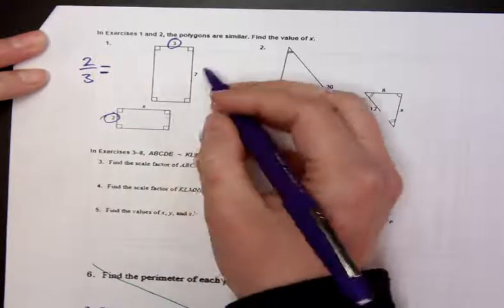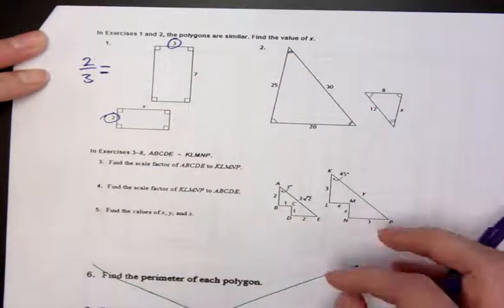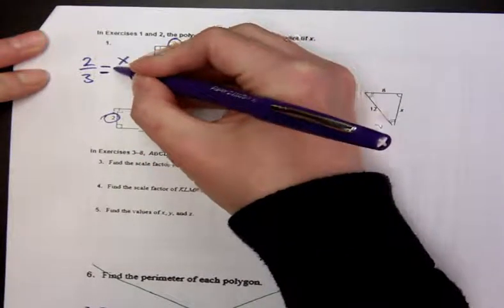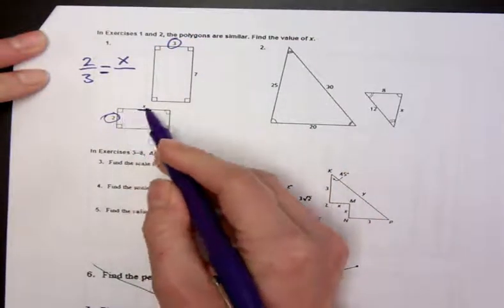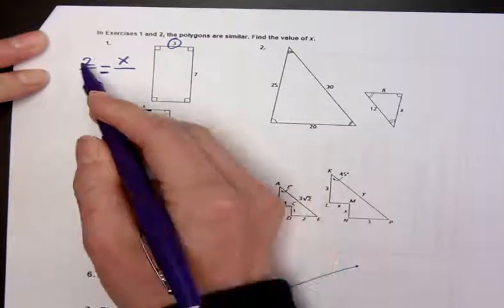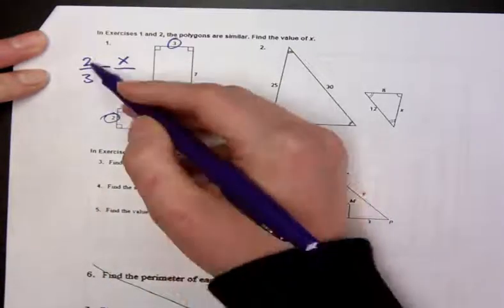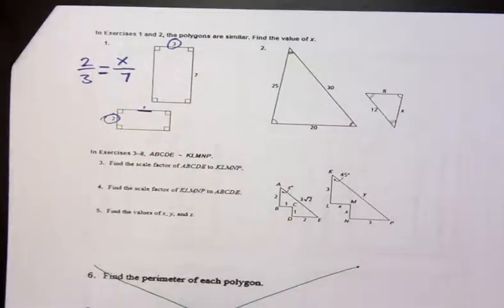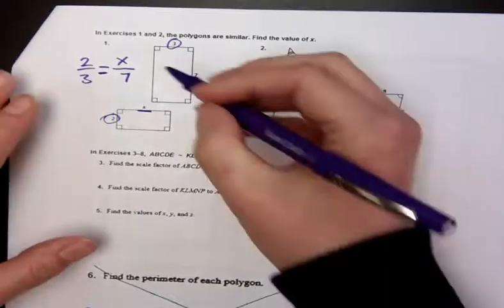And so x and 7, what should go on top to match the 2? X. Why does x go on top? Yeah, I need x and 2 to line up horizontally, and then the 2 and 3 to line up vertically. And then what do I do when I have this type of problem? Cross multiply. Yeah.